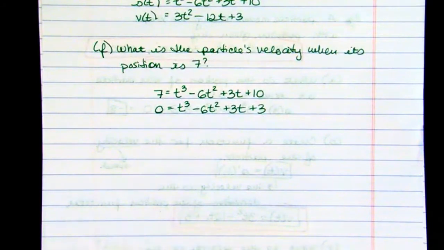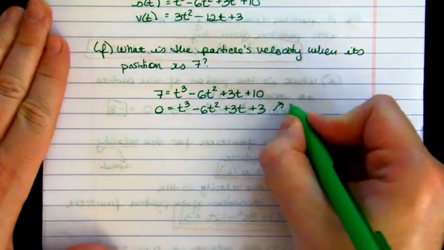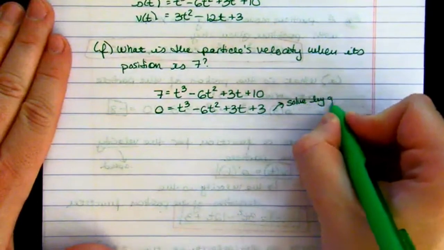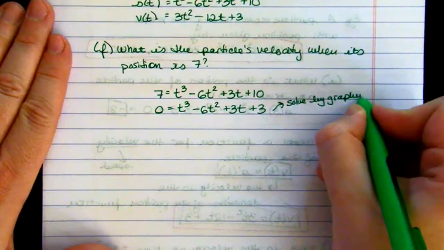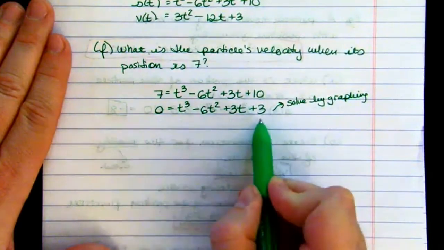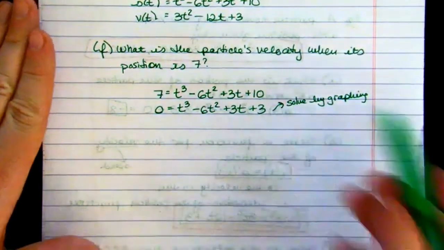Anytime we're using the calculator and we get an equation that is unpleasant to solve by hand, our trick is going to be solve it by graphing. So that's what I'm going to go do. That's why I put that in your summer work. We're going to solve this by graphing, which means I'm going to graph the related function. I'm going to graph y equals x cubed minus 6x squared plus 3x plus 3 and find where that thing crosses the x-axis.